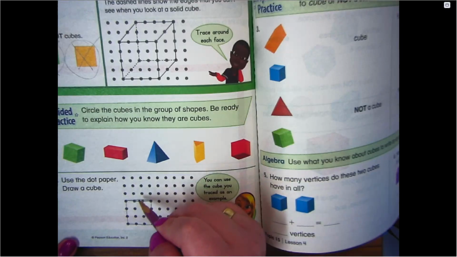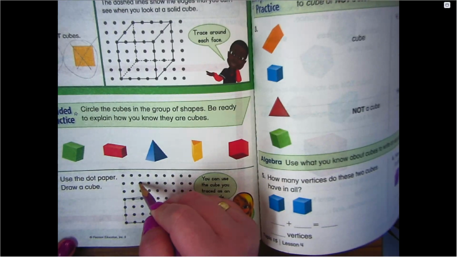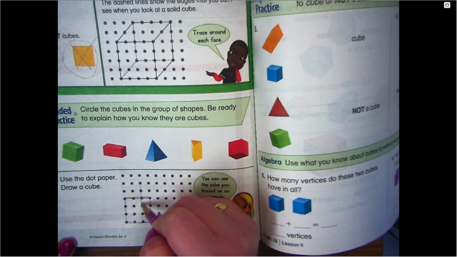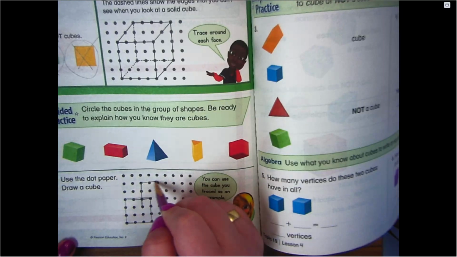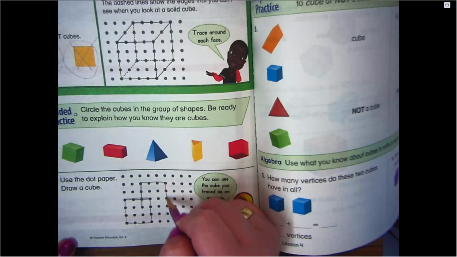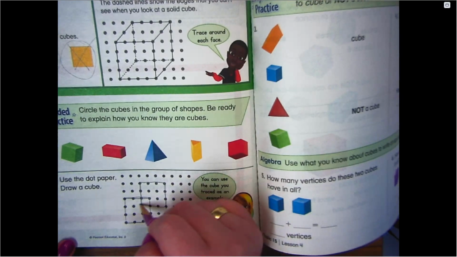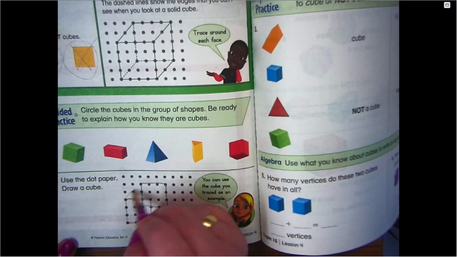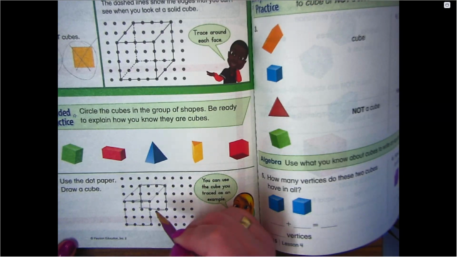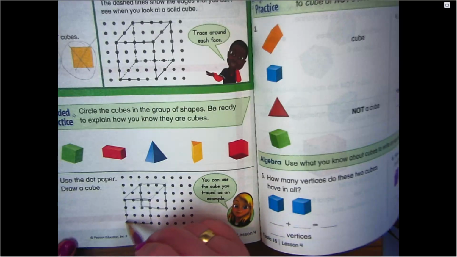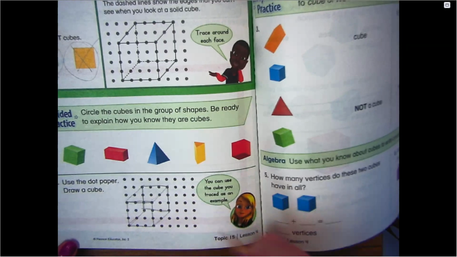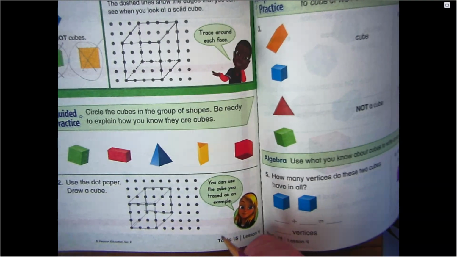And then we can draw an overlapping cube. So we just move up a little bit and draw another square that's 4 dots by 4 dots, and then we connect our corners, okay? Take your time, do your best.